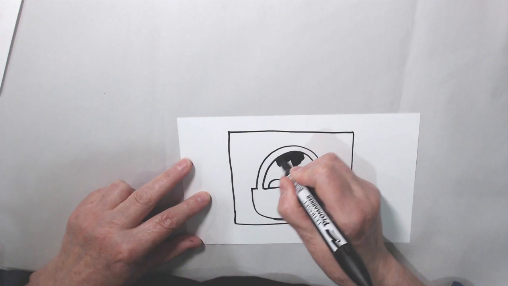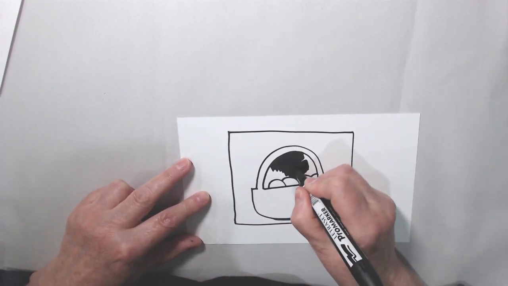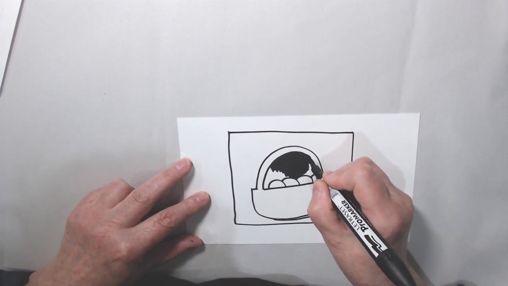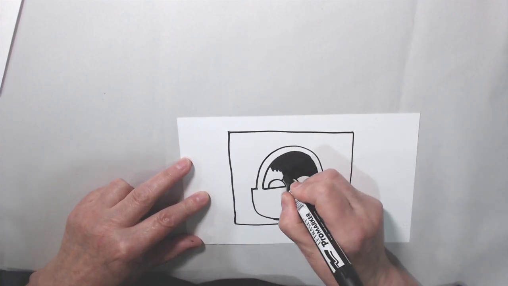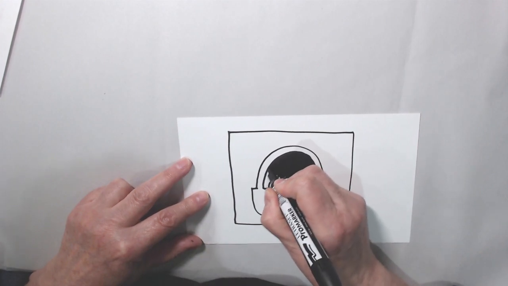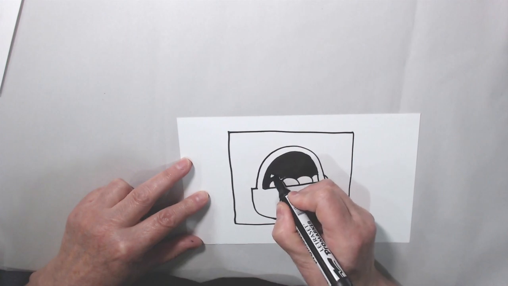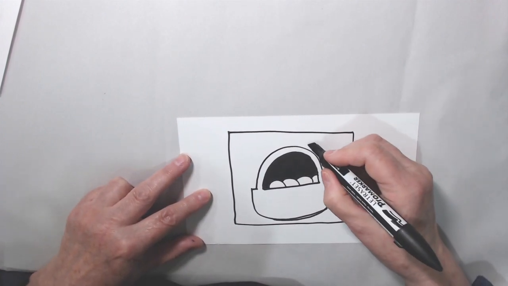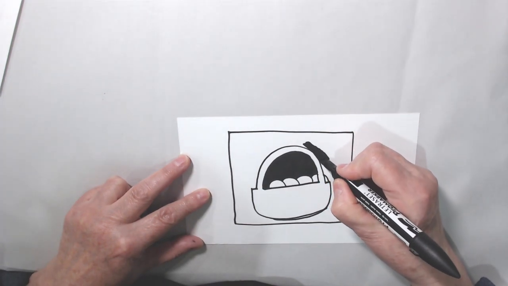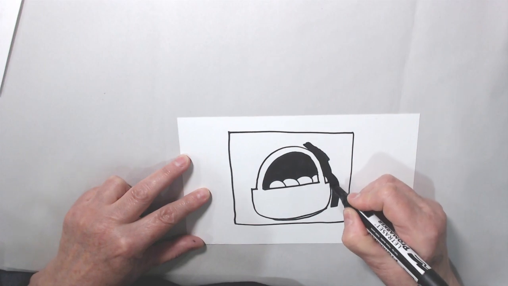I'm going to color these in black so we can see them better. So all of this is negative space because it surrounds the basket and the fruit. Now this area over here is also negative space, so I'm going to color that too.